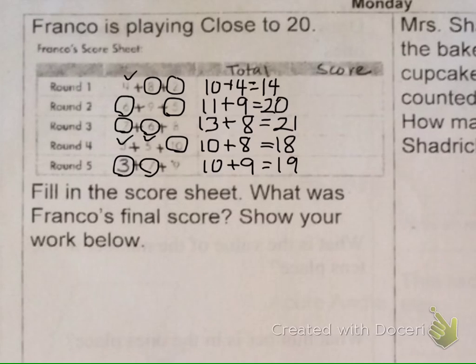Now we need to find the score. Okay, and we know the score is how far it is away from 20. So we know 14 is 6 away from 20. So if I add 14 and 6, I'll get 20. I know that 20 is 0 away from 20. I know 21 is 1 away from 20. I know 18 is 2 away from 20, and I know 19 is 1 away from 20.